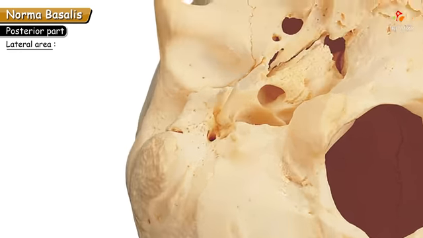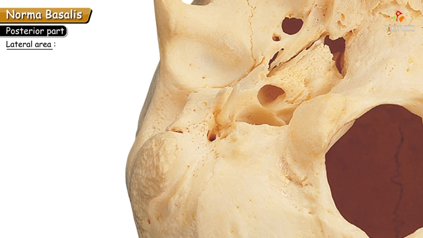Now we shall talk about a very important foramen, the jugular foramen. Why is it important? Because it is unique. Three cranial nerves cross the jugular foramen. It is the only foramen where three cranial nerves pass through.